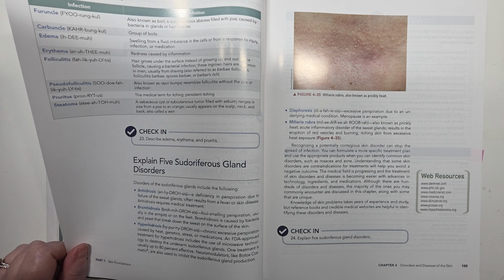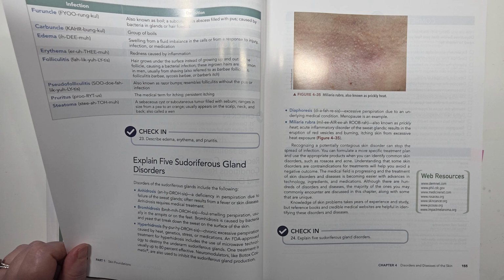The medical field is progressing, and the treatment of skin disorders and diseases is becoming easier with advances in technology, ingredients, and medications. Although there are hundreds of disorders and diseases, the majority of the ones you may commonly encounter are discussed in this chapter, along with some that are unique.